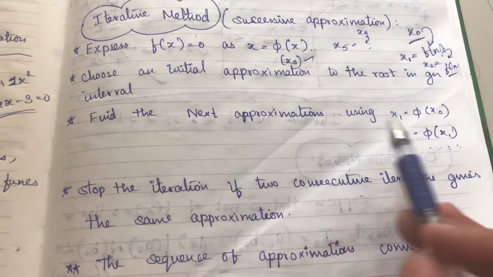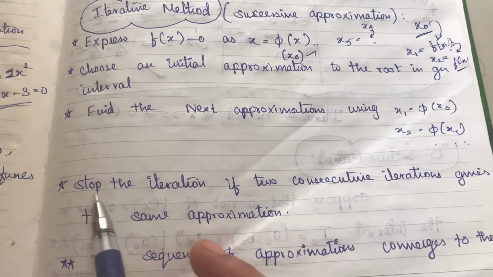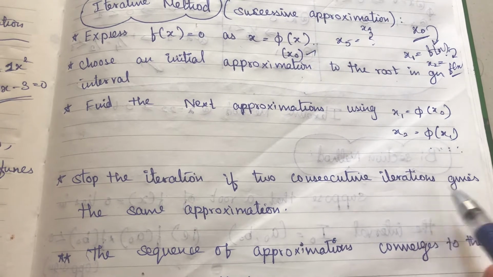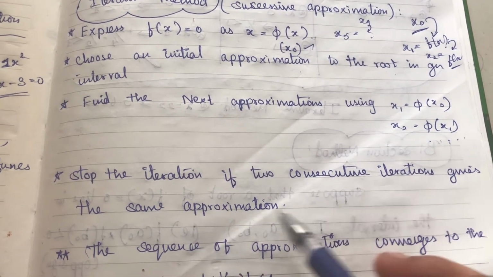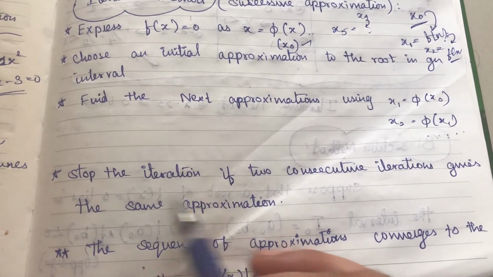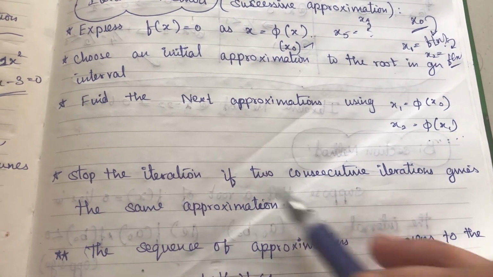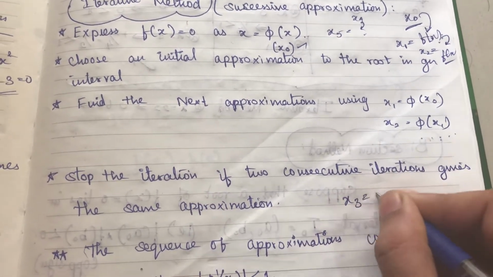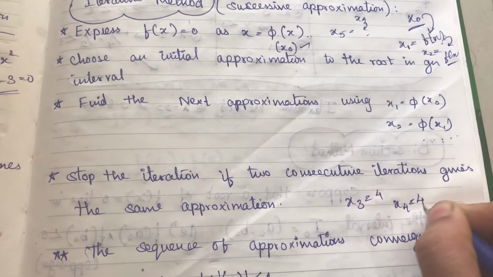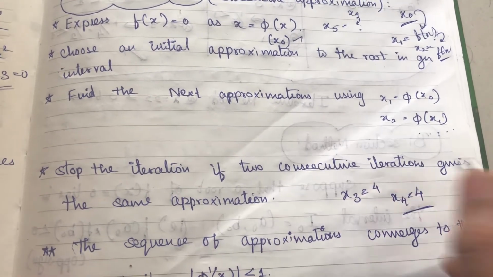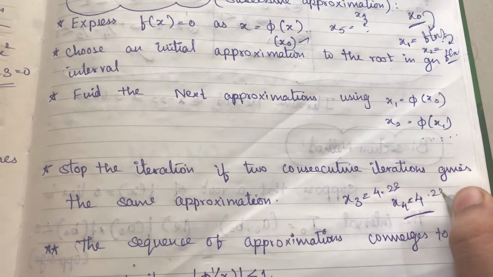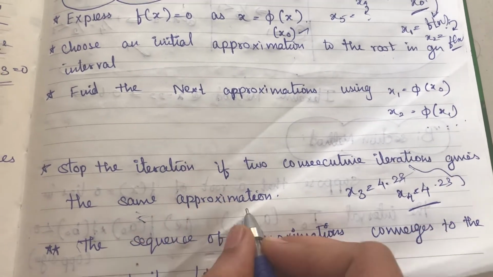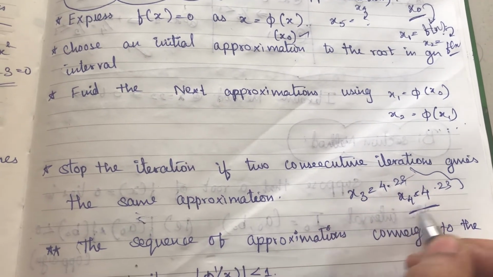Then find the next approximation using this function. Stop the iteration if two consecutive iterations give the same approximation. So here we need to stop the iteration when two consecutive iterations give the same approximation. For example, x3 is 4 and x4 is also 4, which means we need to stop at this point. Or 4.23 and 4.23, the same approximation. It should give the same approximation, so we need to stop there.